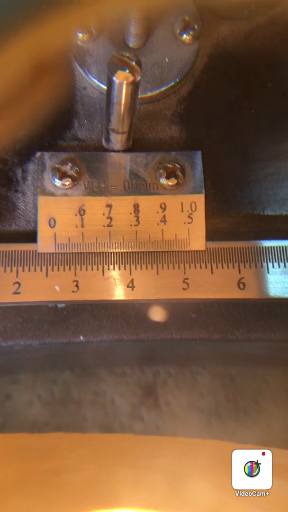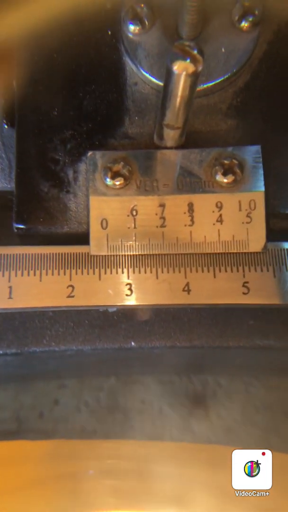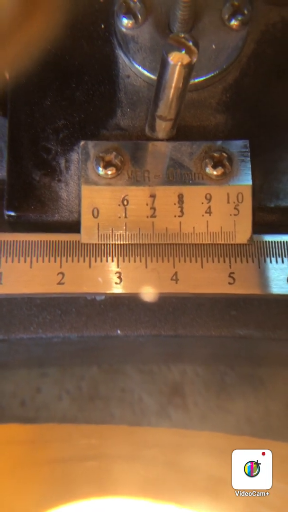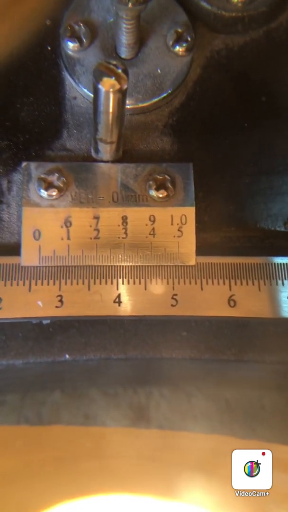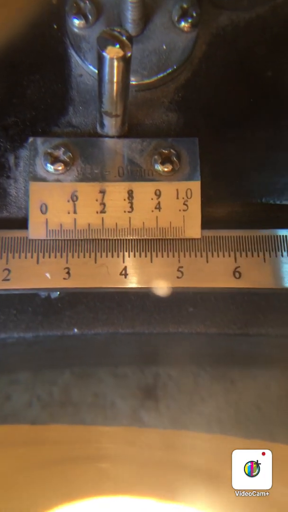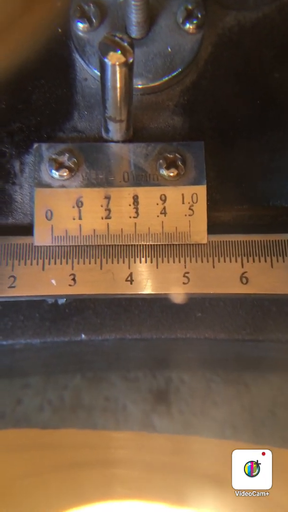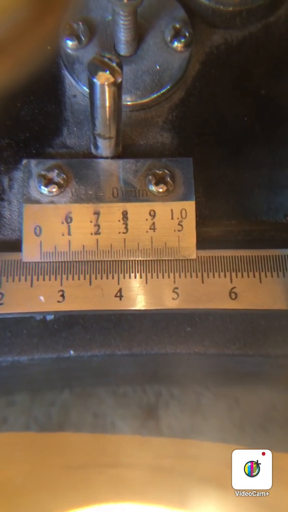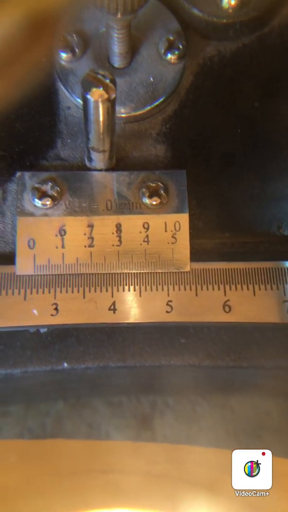So we have two readings now. One is where the 0 of the vernier coincides with the main scale. That reading should be taken as the main scale reading. And out of these 50 divisions in the vernier, one of the divisions is going to coincide with any one of the readings in the main scale.